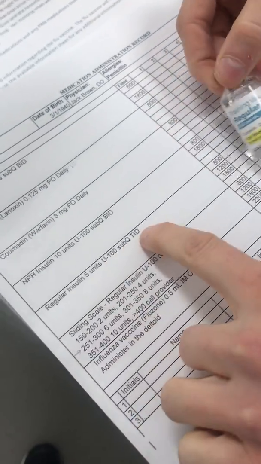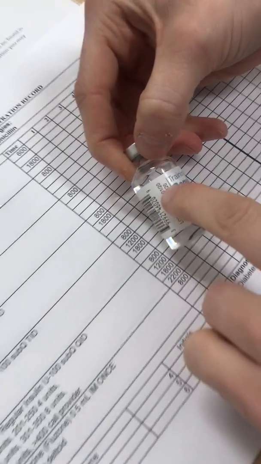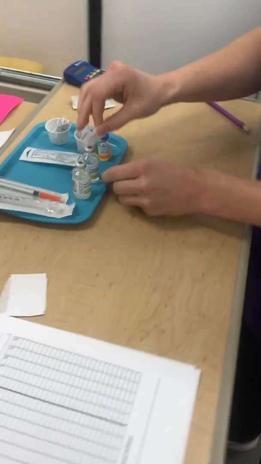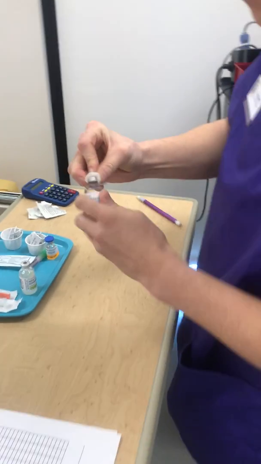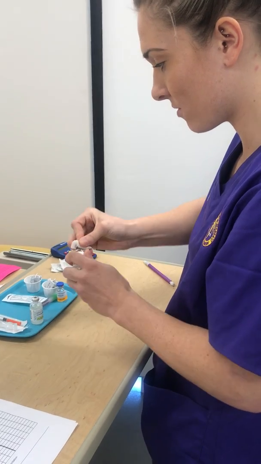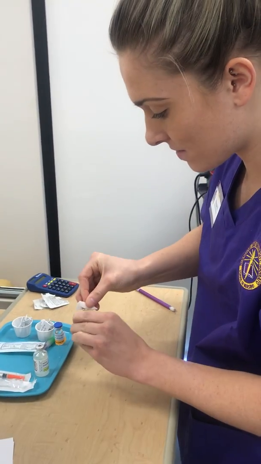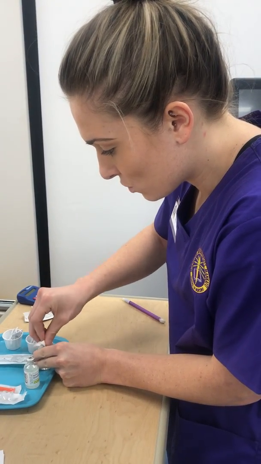Alright, and then before cleaning this one, make sure regular insulin 5 units, U100 sub-Q BID 8 a.m. Regular insulin 100, not expired, 120, right patient, and then no allergies. And then I'm going to clean this one off as well with a different alcohol pad for about 20 seconds. So there, those are both clean.